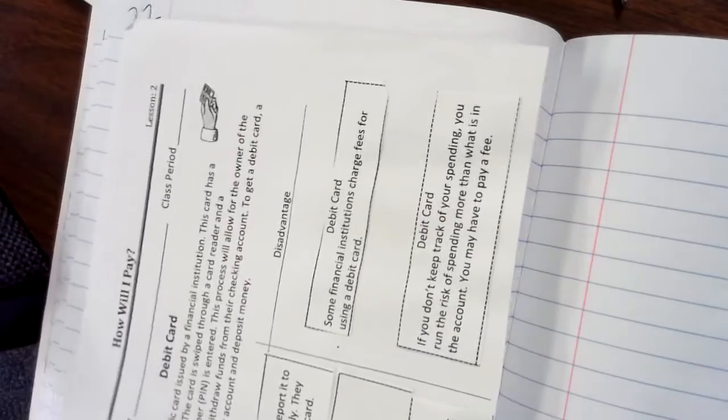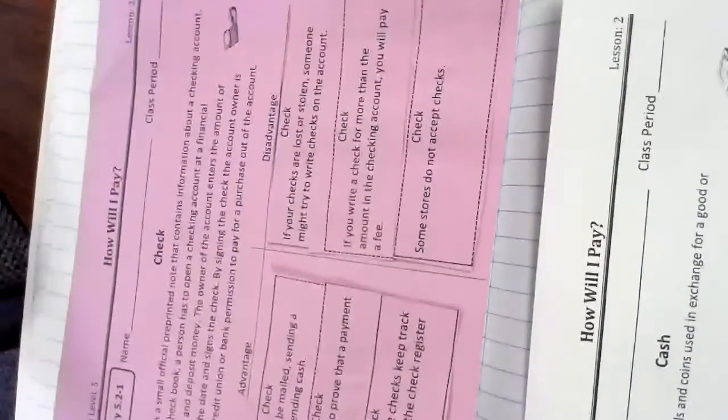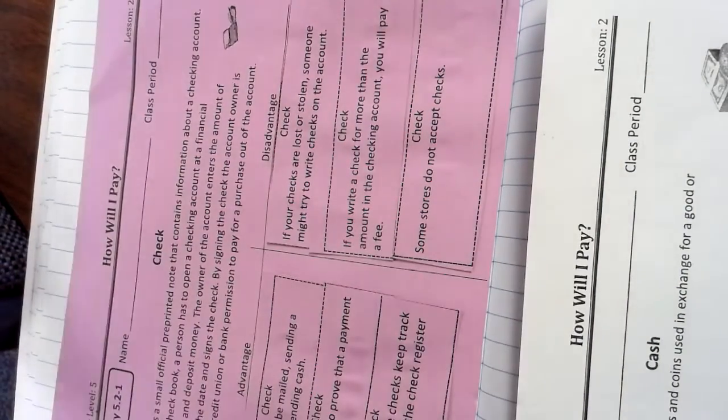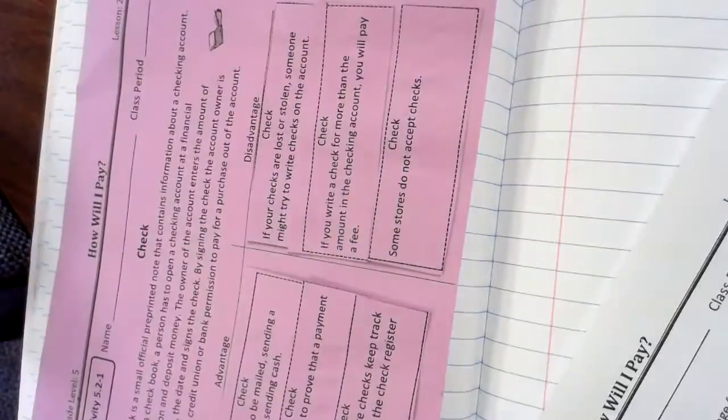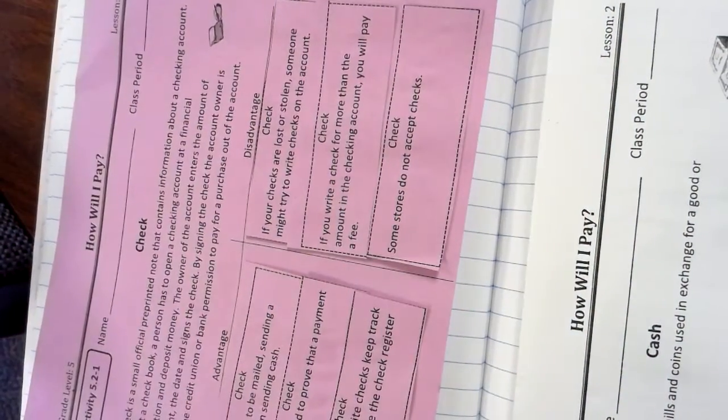I want you to start with your check and then cash. I know that's not the order we did them in, but that's the order I want them glued in. Okay, so glue those in. Checks and then cash. And then the next one I want you to glue in is debit and then credit.